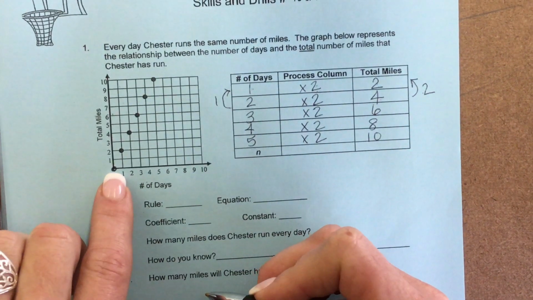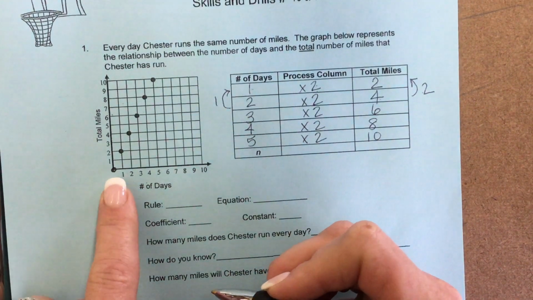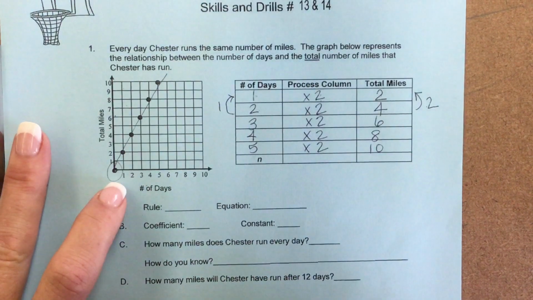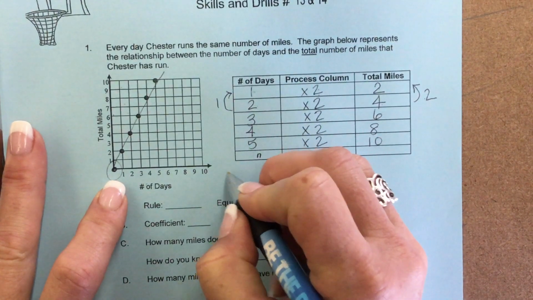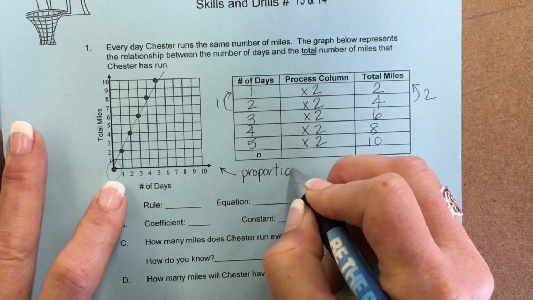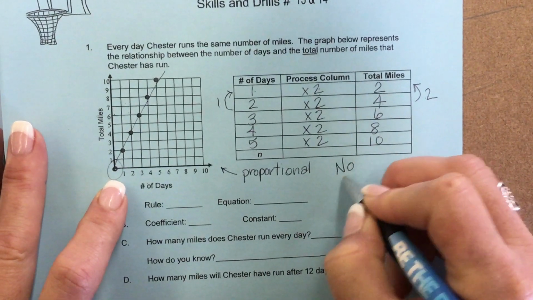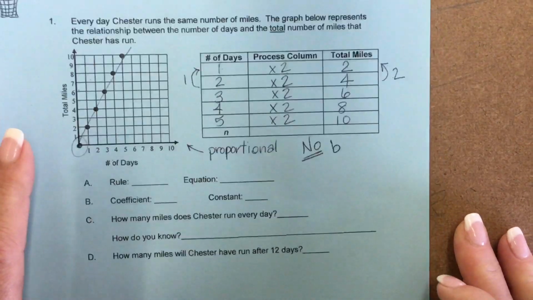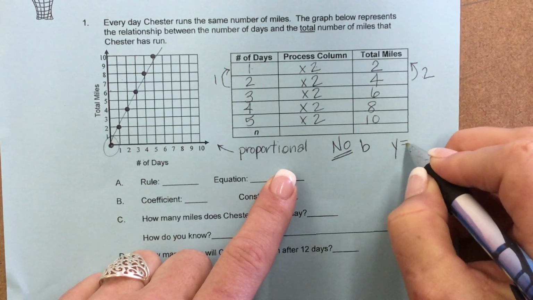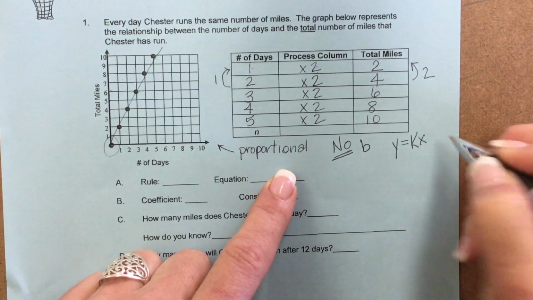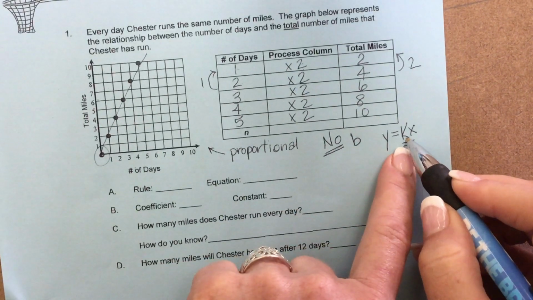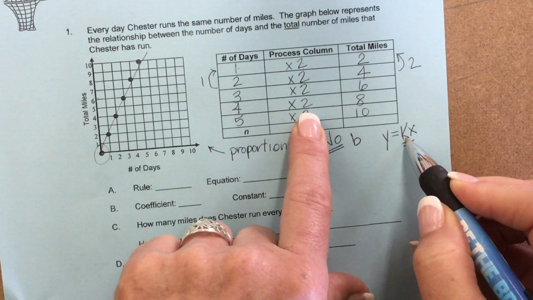We also have something very, very important. If you have 0 days, you're going to run 0 miles. And we know that this line goes through the origin. When it goes through the origin, this is a proportional relationship. And when you have a proportional relationship, there is no B. You don't add or subtract anything to the original equation. So the formula for that is y equals kx, and we learned that in 7th grade.